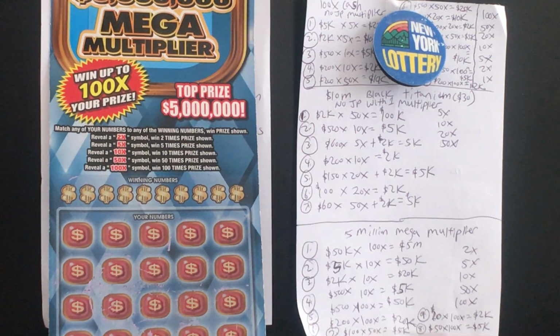So you can have a coin that gives you 5 mil, or 2 games that give you a multiplier of 100x or 50x. 2 games that will give you a jackpot. They have not done it before. They have done it on an anniversary $30 gold ticket. Remember that gold ticket?